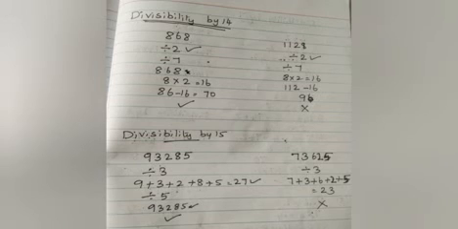And another number 1128, the last digit is 8, so it is divisible by 2. And for checking divisibility by 7, 8 into 2 is 16, and when you subtract 16 from 112, you will get 96. So it is not divisible by 7. So this number is not divisible by 14.